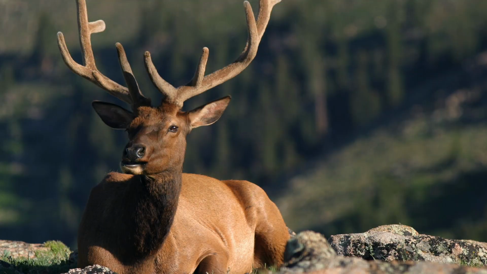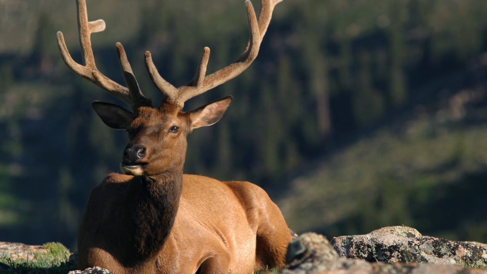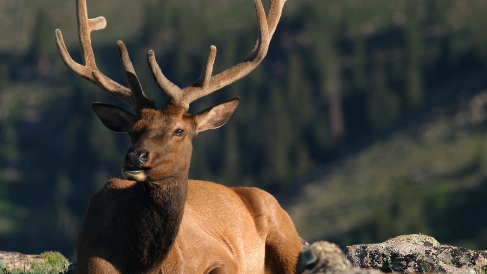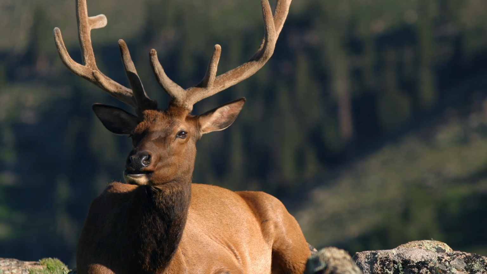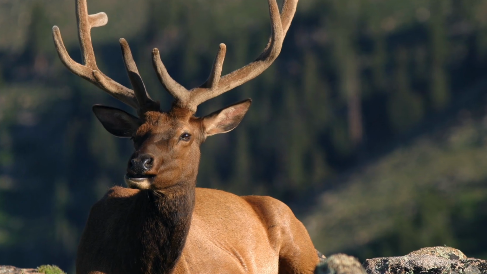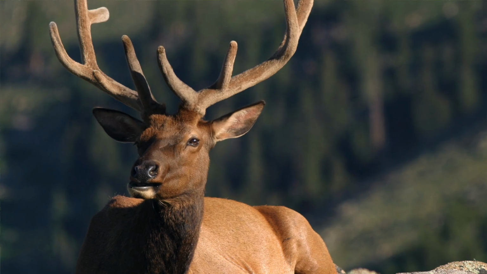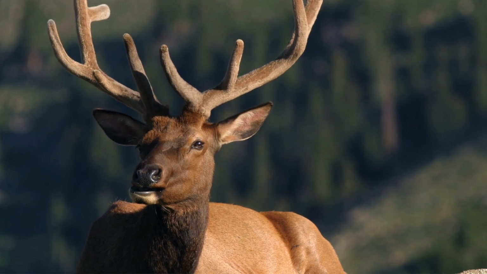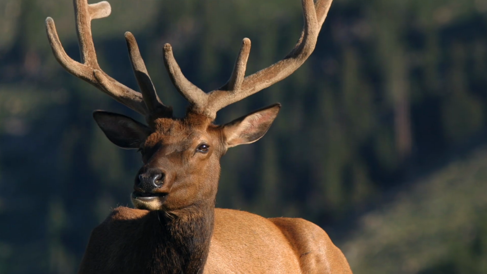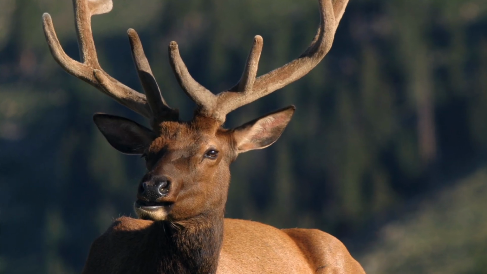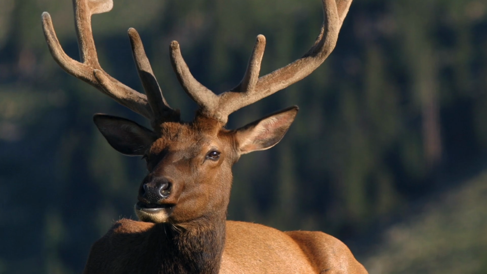This is an elk. It was shot with a 300 millimeter lens, which is a telephoto lens, at 5.6. It's got good enough depth of field to get the whole elk in focus, but that background mountain is completely blurred out. Another thing that affects depth of field is how far away the background is. In this photograph, you can see the background's very far away, so it's not in focus.